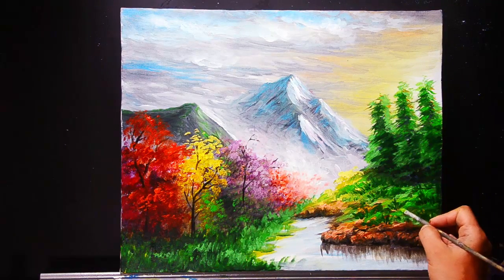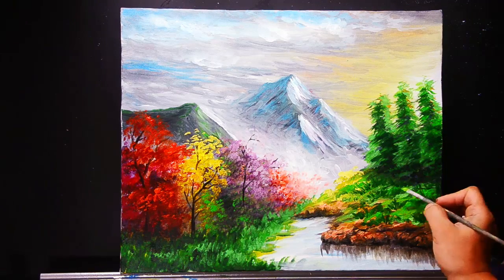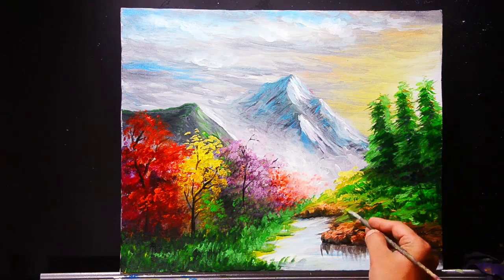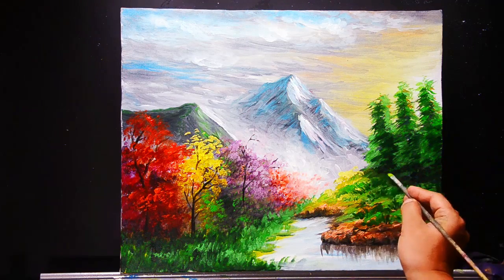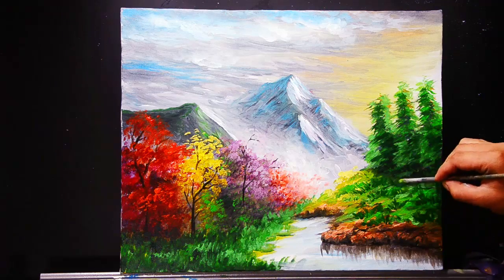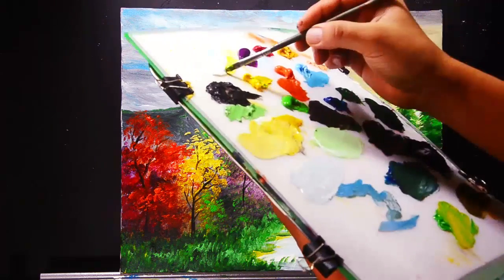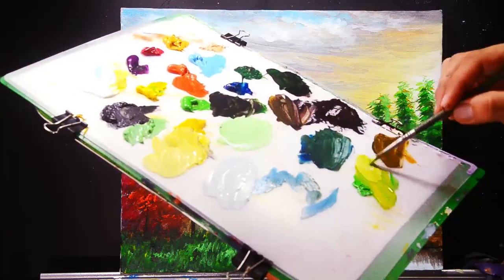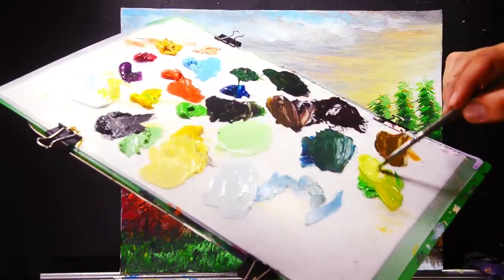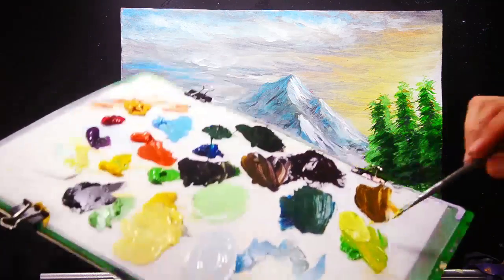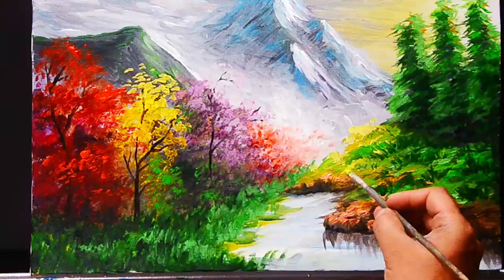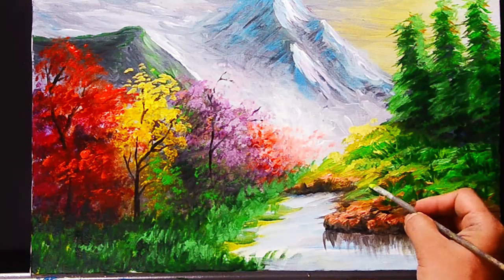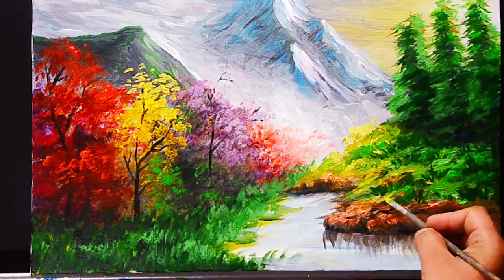Gonna select the area for the smaller grasses or the highlights of the ground. Add again here at the side. Add also here. Then I'm gonna add a small amount of titanium white to create more lighter yellow green. Just looking good for the highlights or the highlight grasses, or more lighter grasses that appear on this side here.